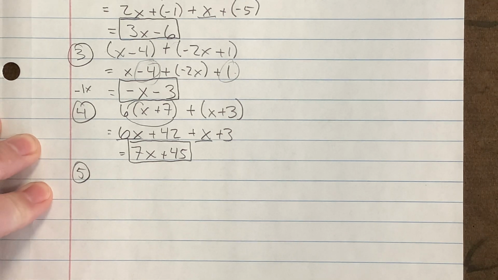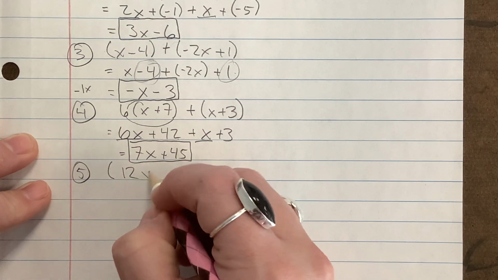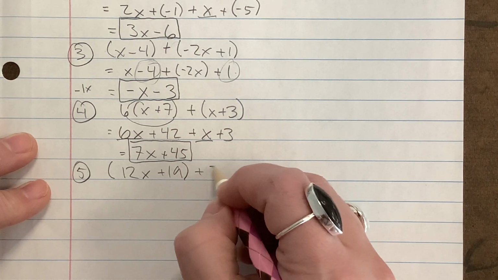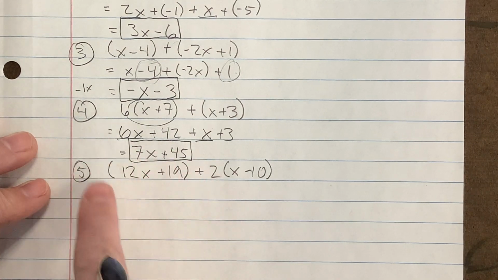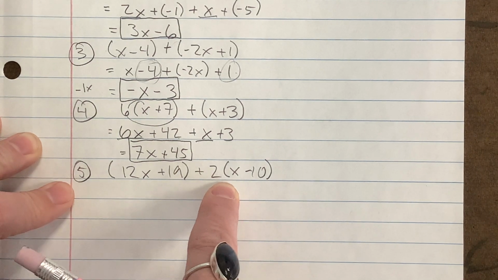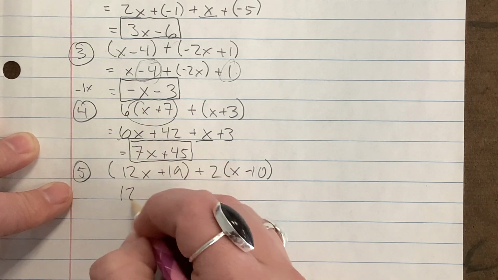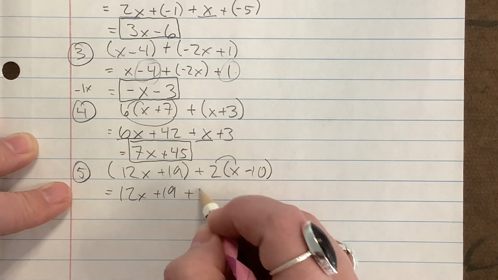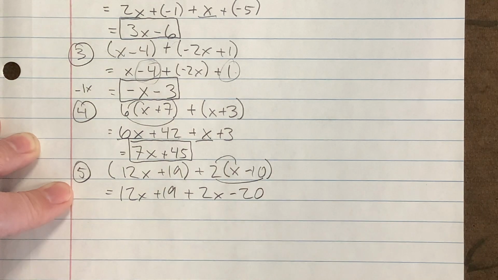Alrighty, a couple more with some distributing. We can have 12x plus 19 plus 2 times x minus 10. In this case, the first one doesn't have anything happening to it, but the second one we need to distribute that 2 through. Because there's no negatives involved with the first one, I can get rid of the parentheses. So 12x plus 19, and then 2 times x is 2x, and 2 times -10 is -20.